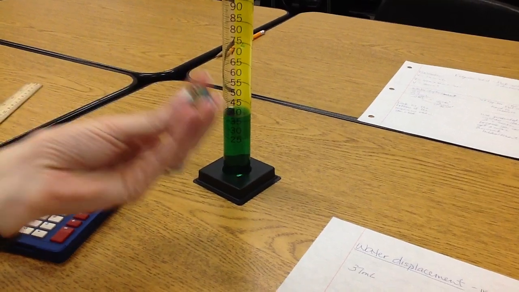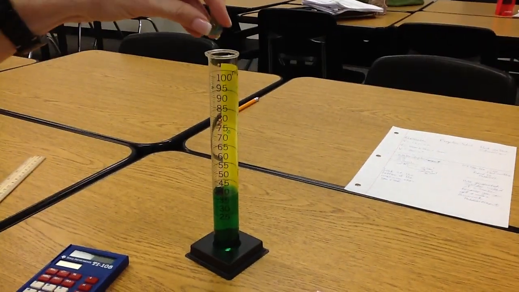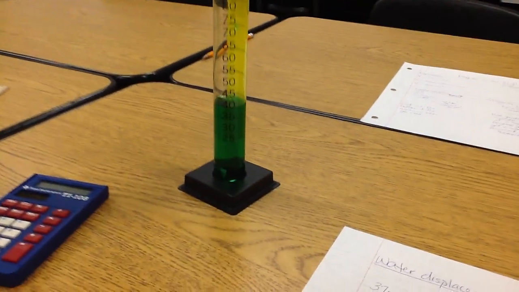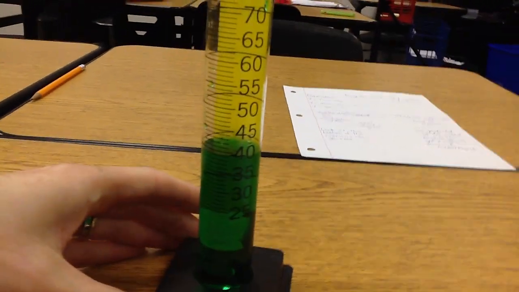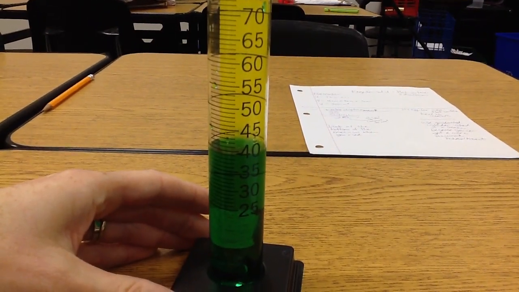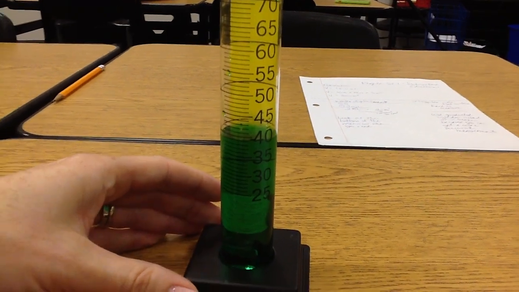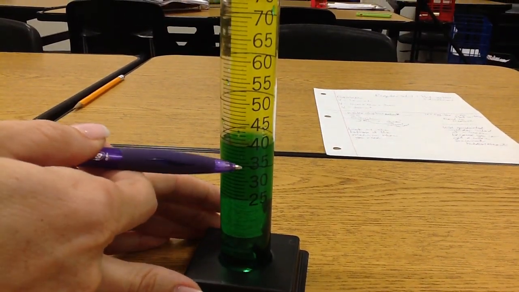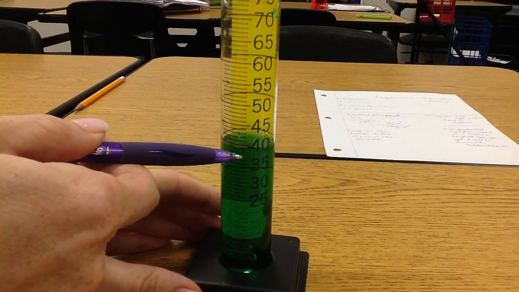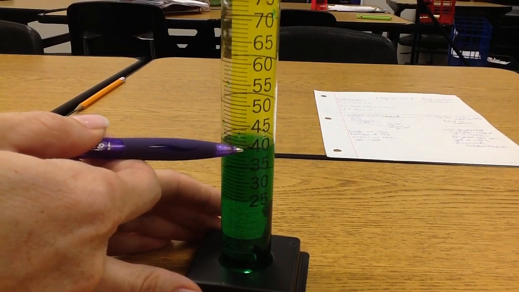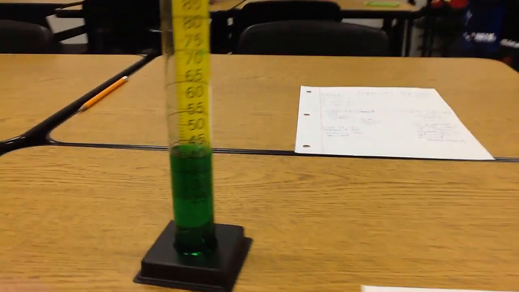So now we're going to take our marble, the irregular solid, and drop it down into the liquid. And you can see the water rose a little bit. So again, we're looking for that meniscus. So we had 35, 36, 37, 38. Now we're at 39 milliliters.